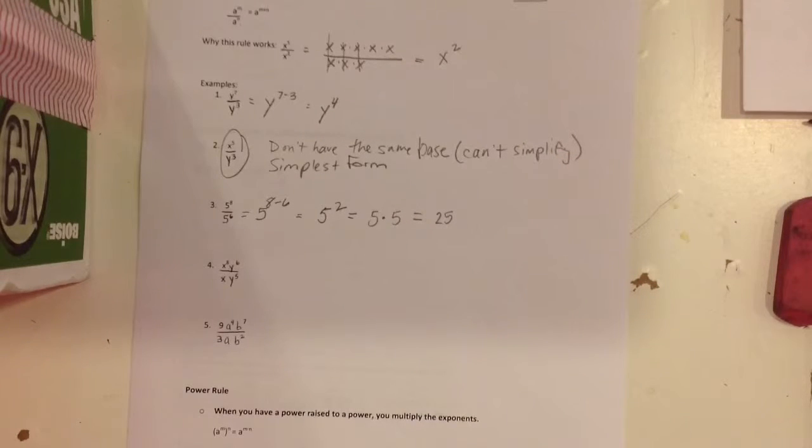So anytime that you have an exponent on a number, you need to go that one step further and actually simplify it and get that one number answer. You don't want to leave a number raised to some power.